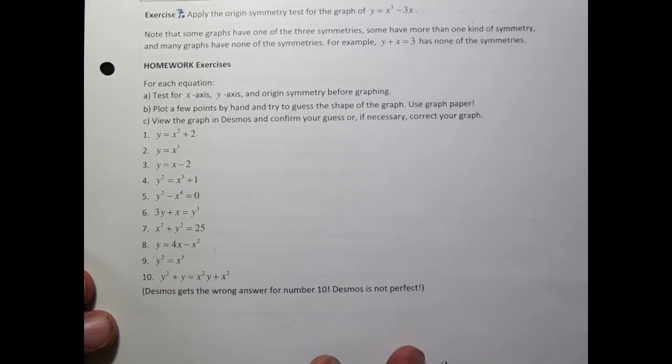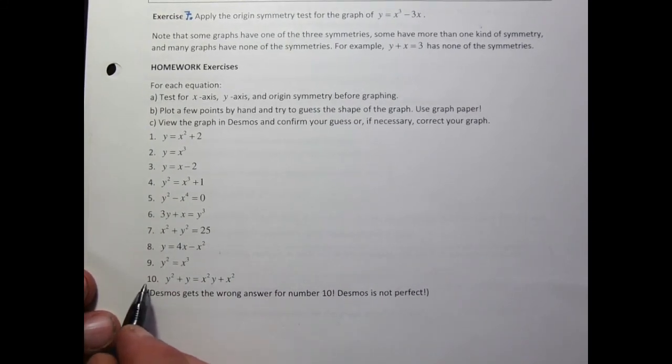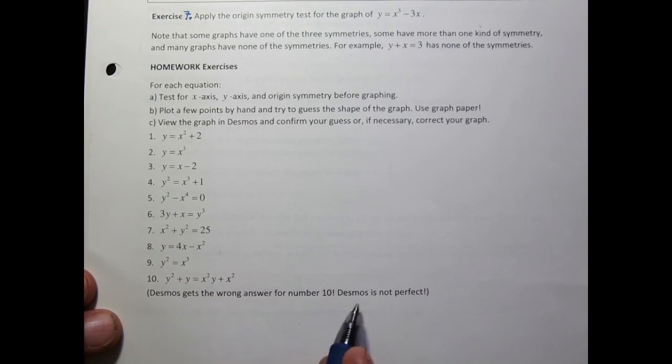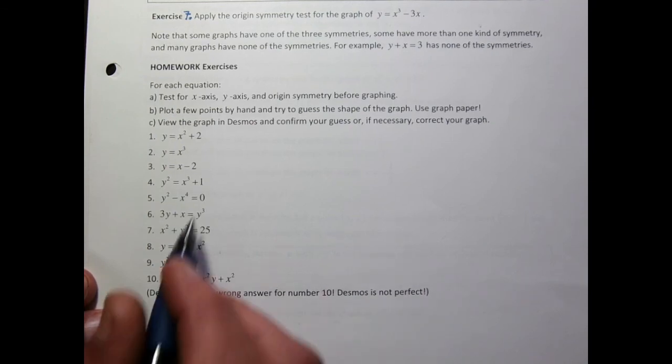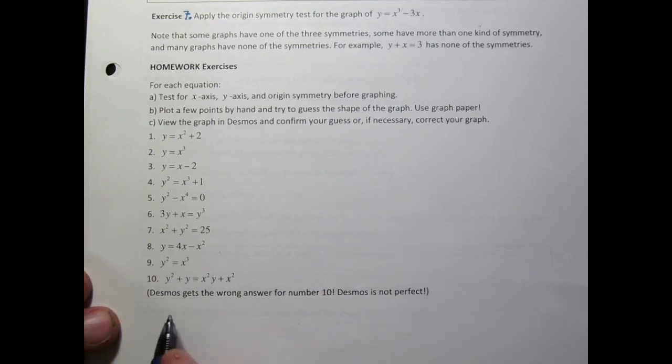One last comment is, Desmos is not perfect. Number 10 is a really strange example that I made up myself because I was trying to stump Desmos, and Desmos gets it wrong. The solutions to all of these are posted in Canvas, and I point out the error in Desmos.